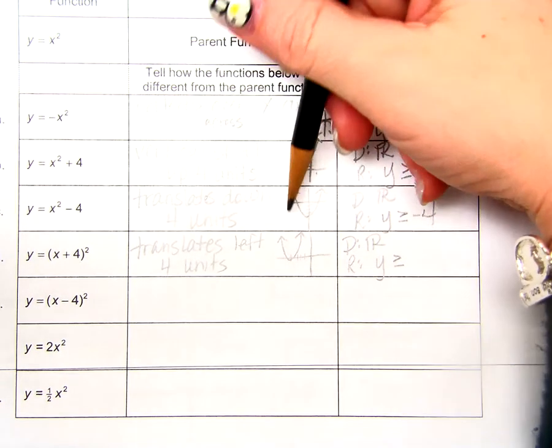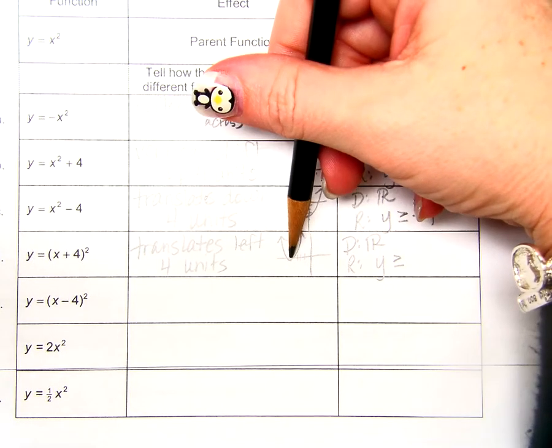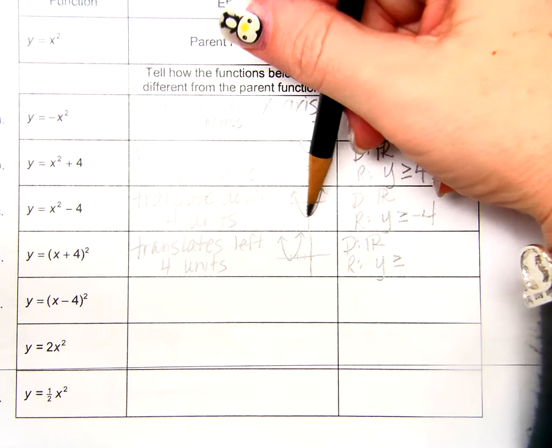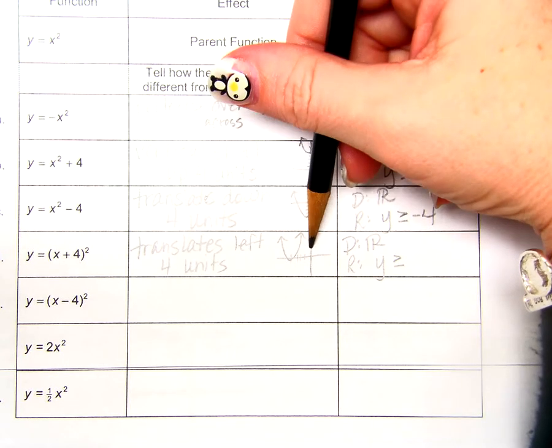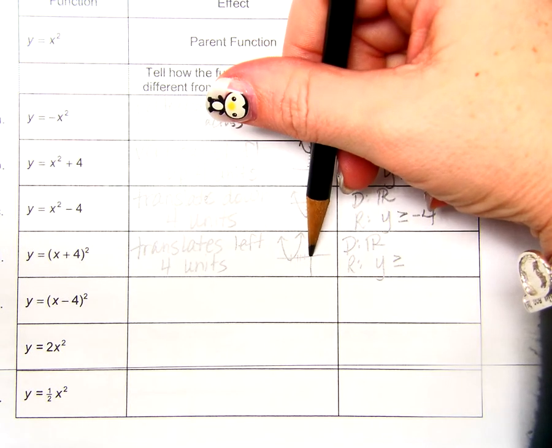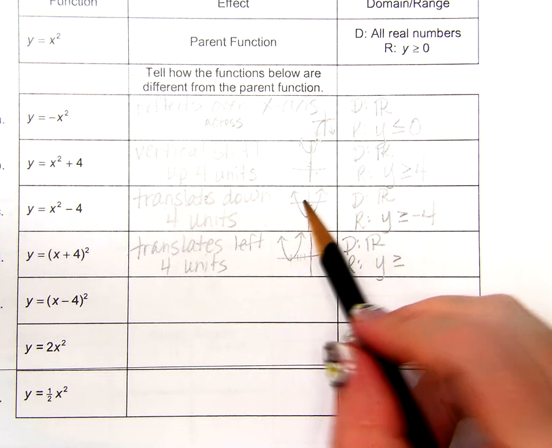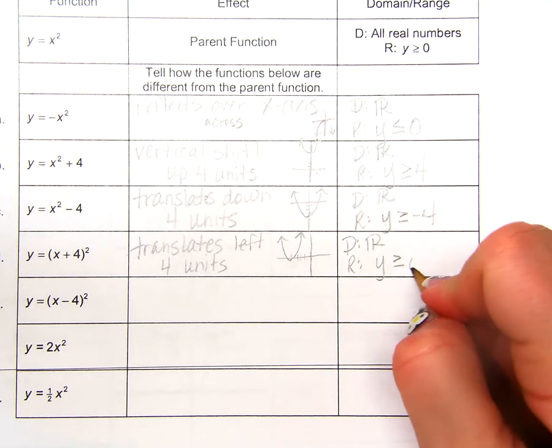How far down does it go? On the axis, how far down does it go? To 0. How far up does it go? All the way. So it's y is greater than or equal to 0.